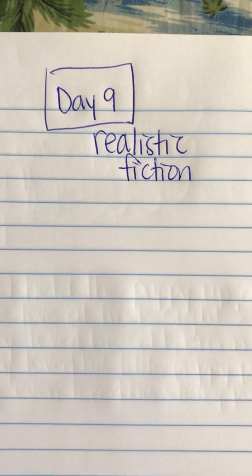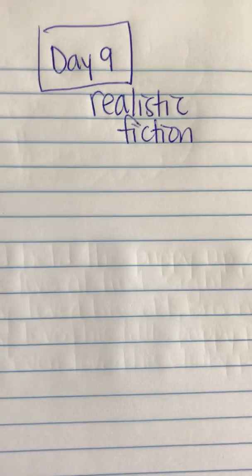Boys and girls, today is day 9 of realistic fiction. And writers, today I want to teach you that famous writers like Cynthia Rylant, who wrote our Henry and Mudge series, often play with patterns to stretch out their stories. One way they do that is they tell 3 details or 3 examples when they're describing something.